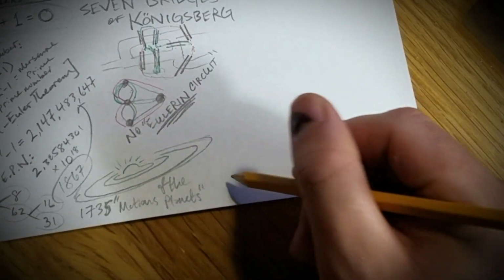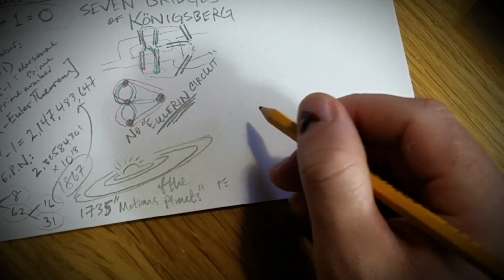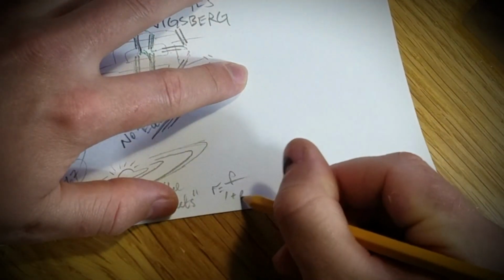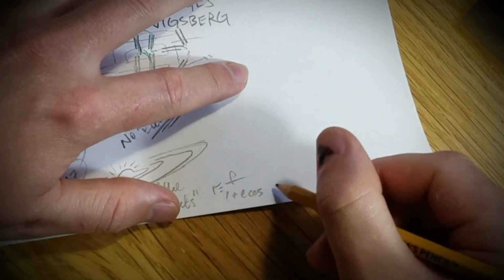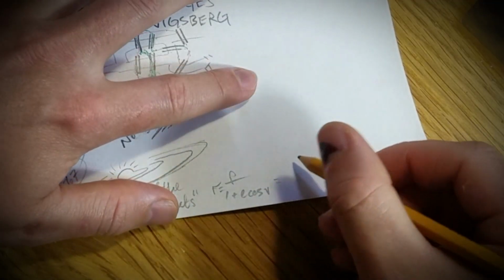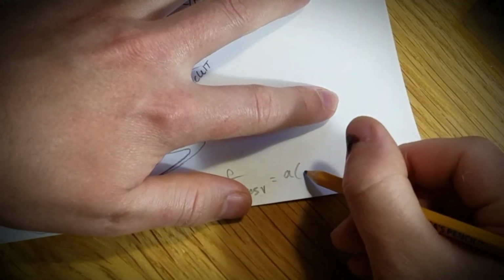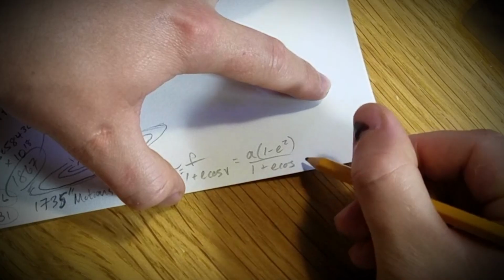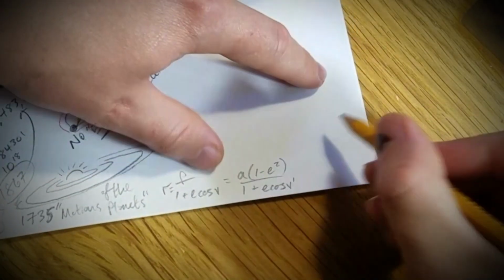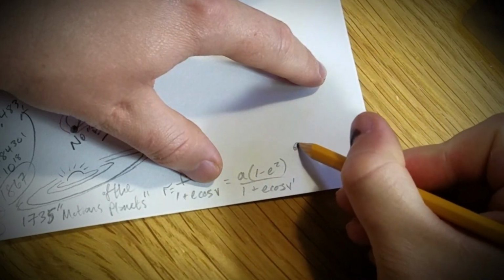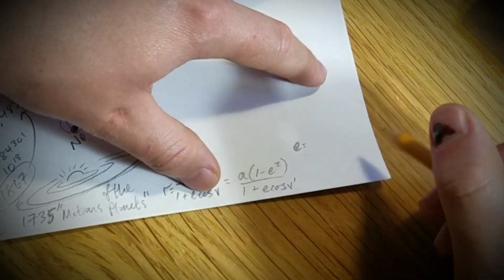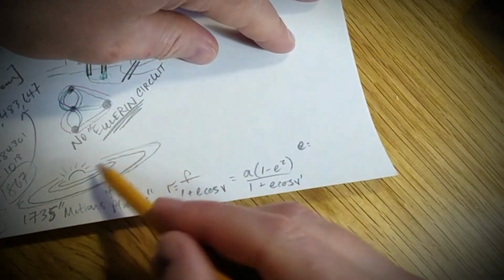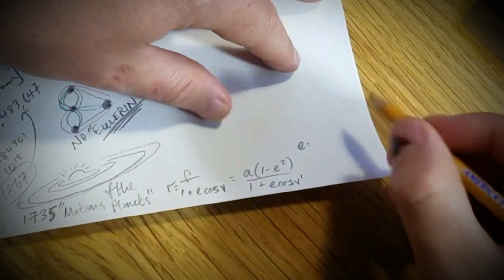So here it would be like r equals p over 1 plus e cosine phi, which equals a times 1 minus e squared over 1 plus e cosine phi, where e here doesn't mean Euler's number, but it's the eccentricity of the orbit, which means how much it deviates from a circle. It's how elliptic it is.